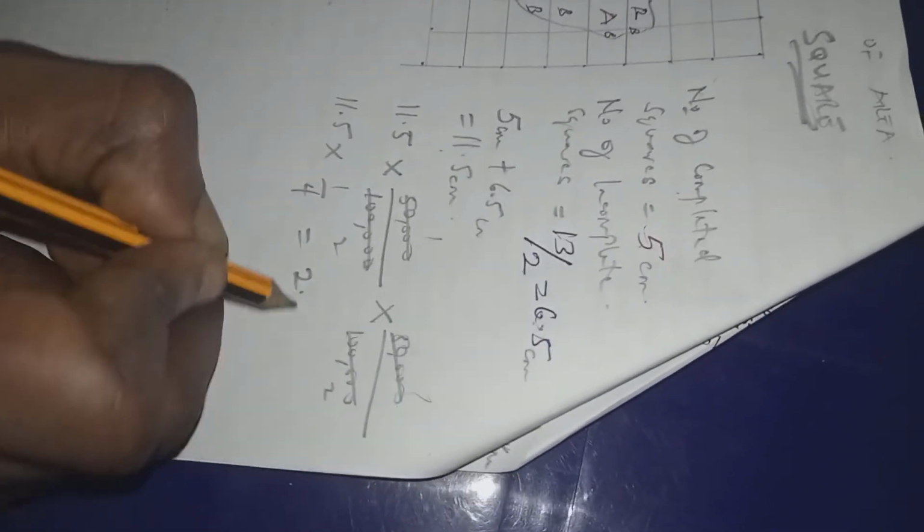multiplied by our scale, 50,000 over 100,000, that is constant, times again 50,000 over 100,000. So you call this one, this is 2, 1, and this one is 2. So you have 11.5 times 1 all over 4. So 11.5 divided by 4 is going to give us 2.87 kilometer square, or we say it is 3 kilometer square.